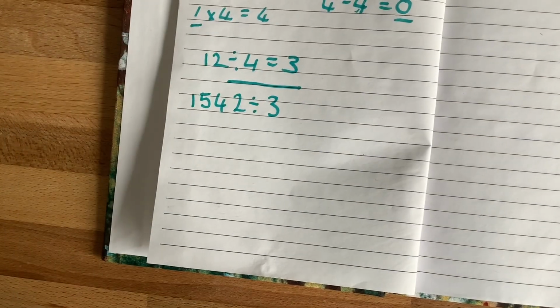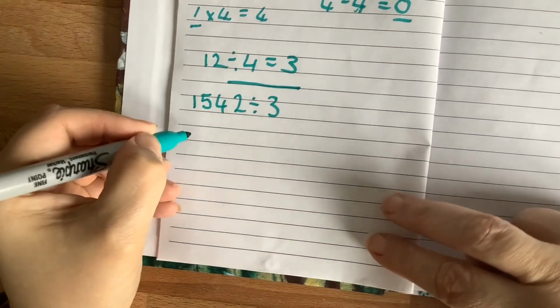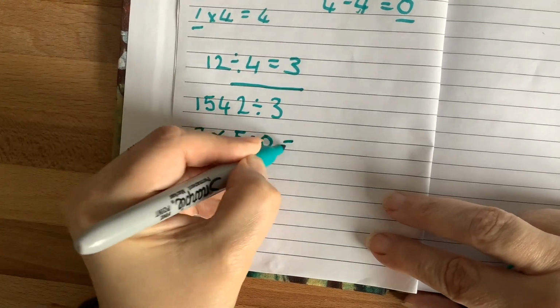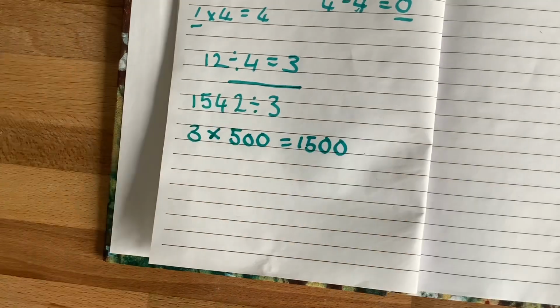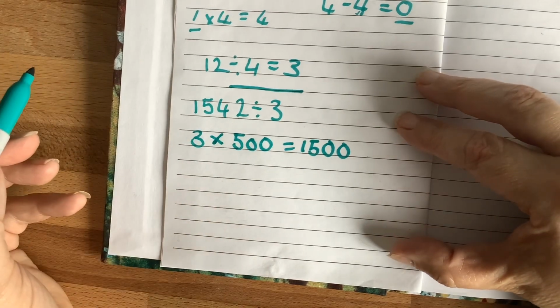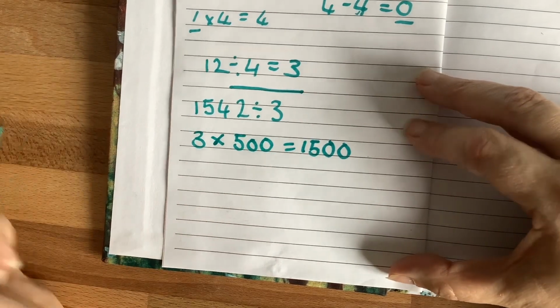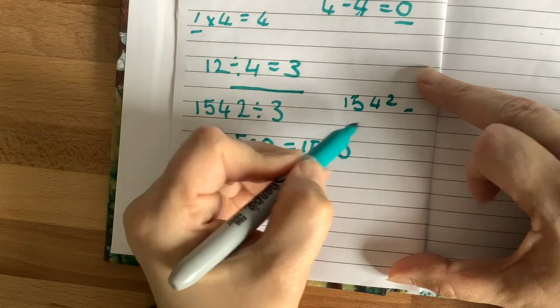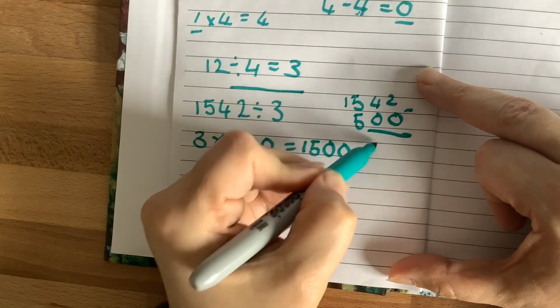Okay, so let's move on to bigger examples. 1,542 divided by 3, and we're going to use the chunking method to do this. Instead of taking 3 away over and over and over again, we're going to take huge chunks of it. I know that 3 times 500 equals 1,500. And if I take 1,500 from 1,542, I'm nearly there already. So let's do that. 1,542, take away the 500, leaves me 42.